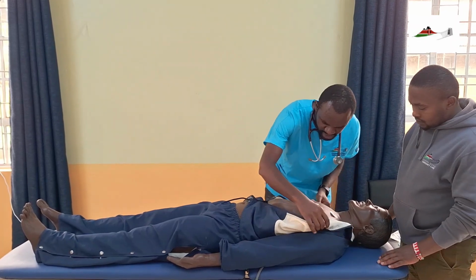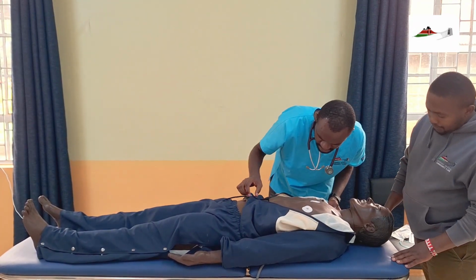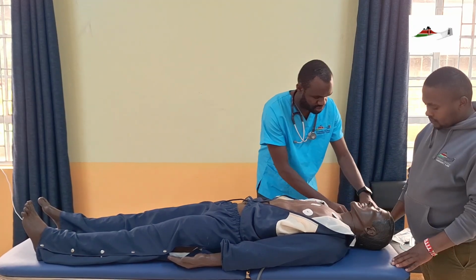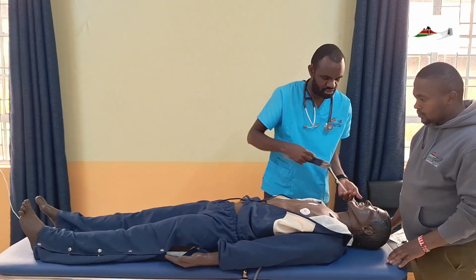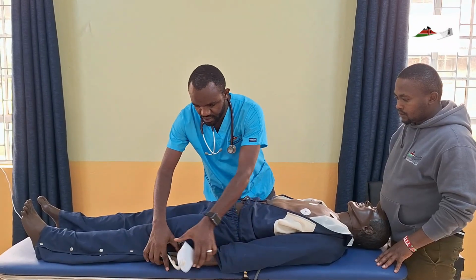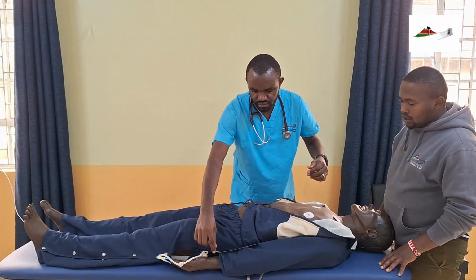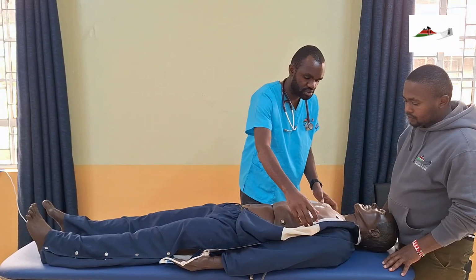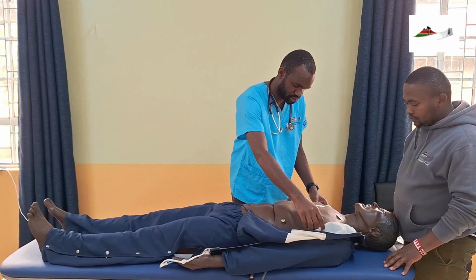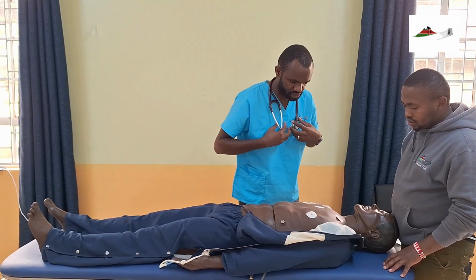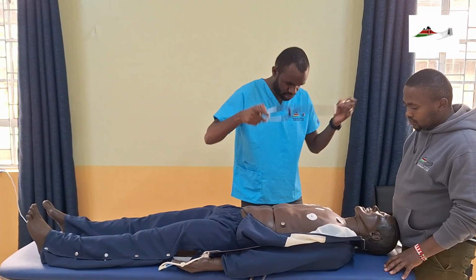So I'm looking at the respiratory rate. What's our current respiratory rate? Our respiratory rate is 16 breaths per minute. The oxygen saturation. So I put on my pulse oximeter. Oxygen saturation is 97% on room air. That's okay. How is the chest expansion? It's equal. No intercostal, no subcostal recessions. No signs of respiratory distress.